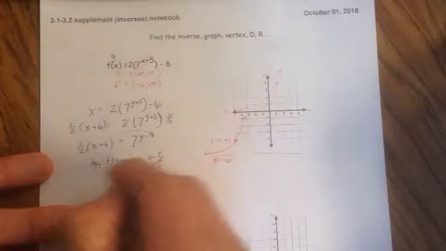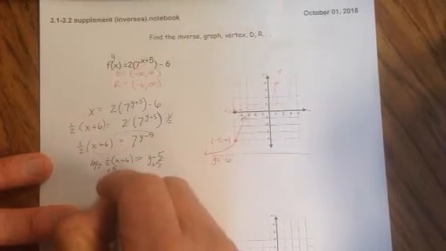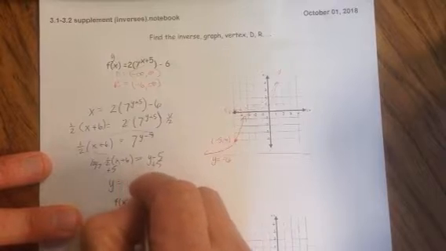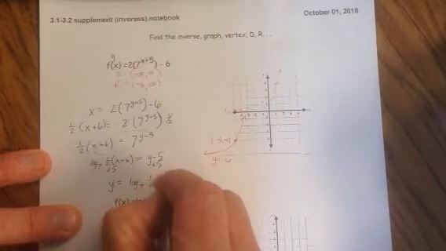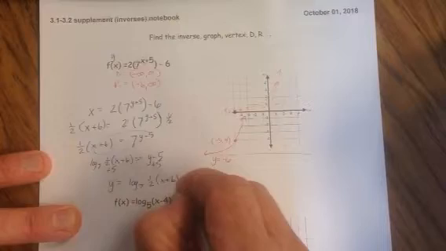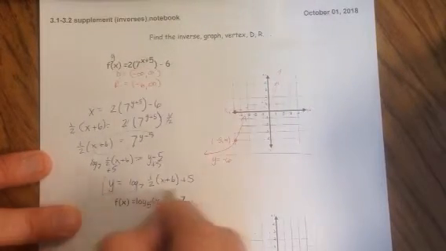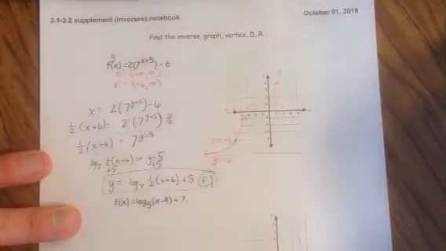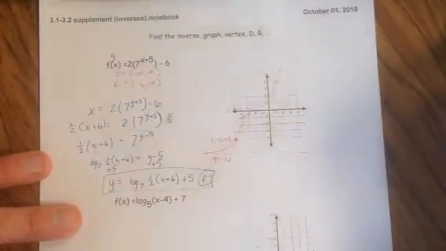So I'll move the 5 over, and I got an inverse of y equals log base 7 of 1/2 x plus 6, minus 5. That should be the inverse, which again we have f to the -1 is the inverse notation. That should be the inverse of the original graph.